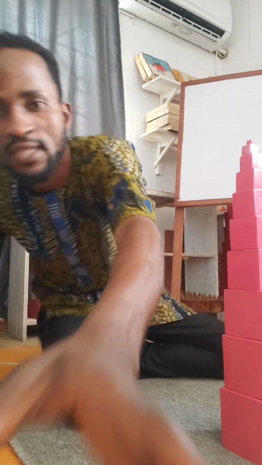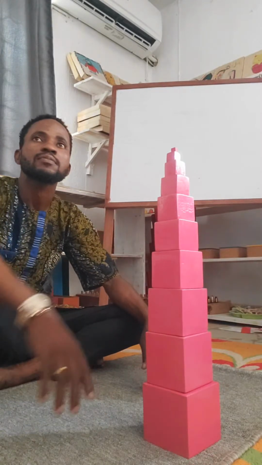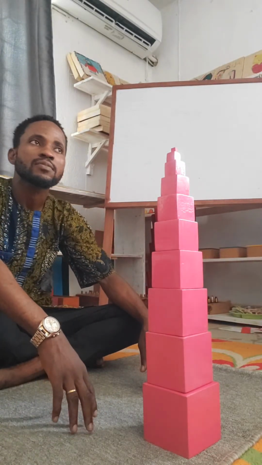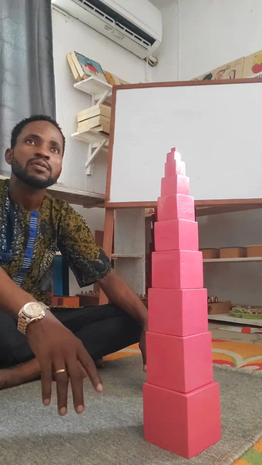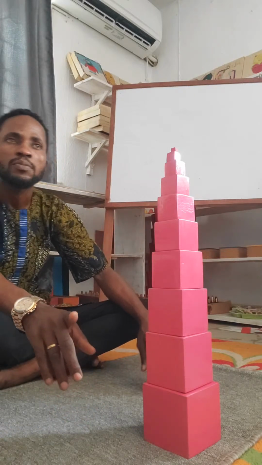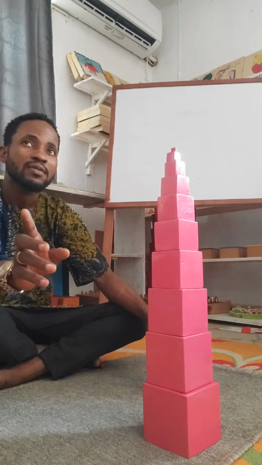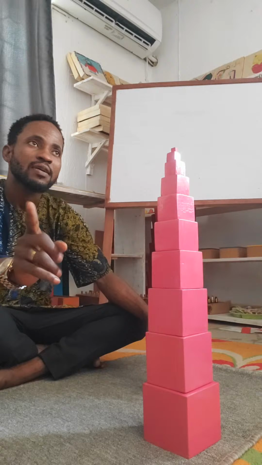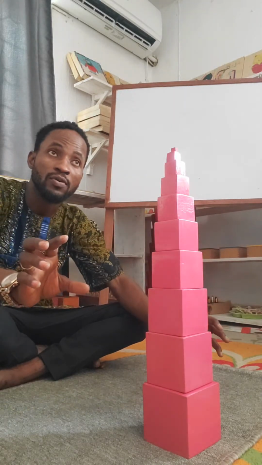Can anybody tell me what was going on there? Why does it take me this long before I finish it up? We're misplacing the sizes. And because Montessori materials have control of error, you were able to discover that you made a mistake. Montessori materials have what? Control of error. Can everybody note that? Control of error.